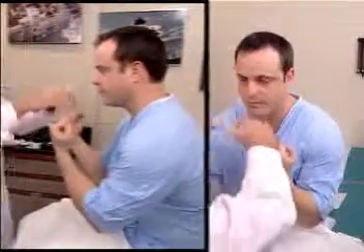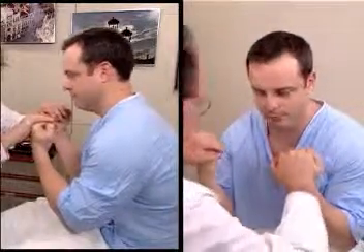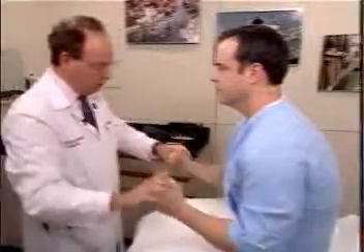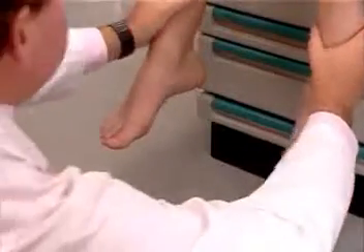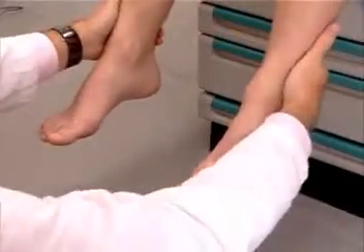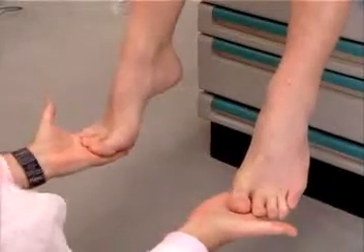Make a fist for me. Don't let me open them. And relax. And don't let me push your wrists in. And relax. Good. You can put your arms down here. We're now going to assess motor function in the lower extremities. Push up and relax and push down and relax. Push forward, relax, push back, relax, push up, relax, and push down and relax.